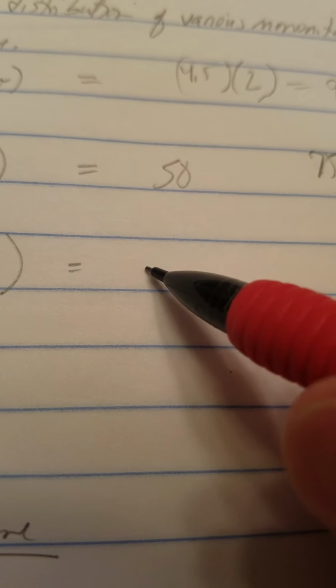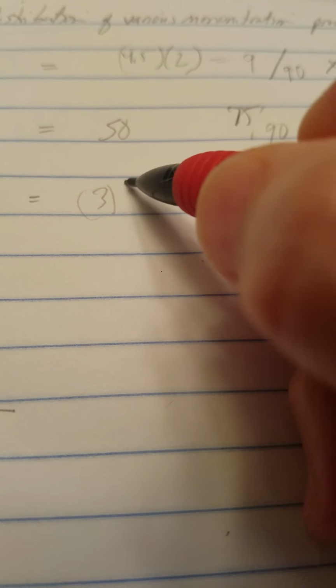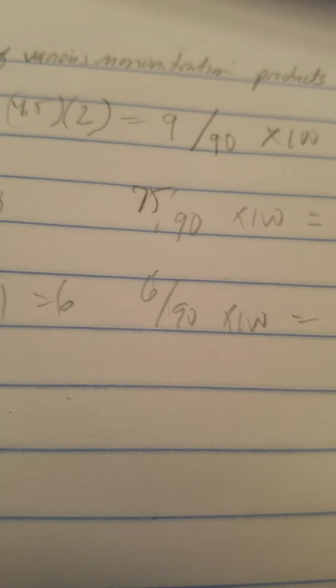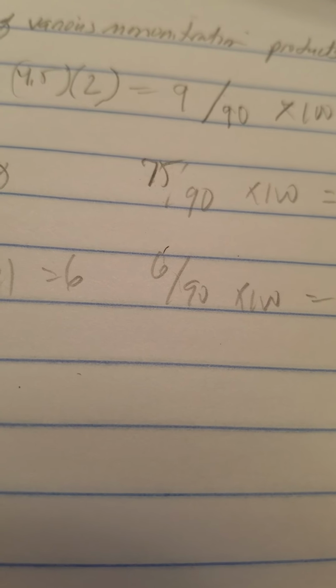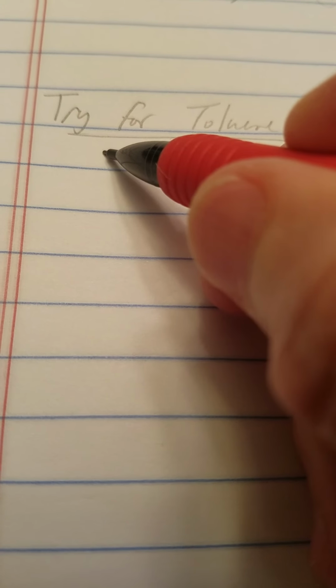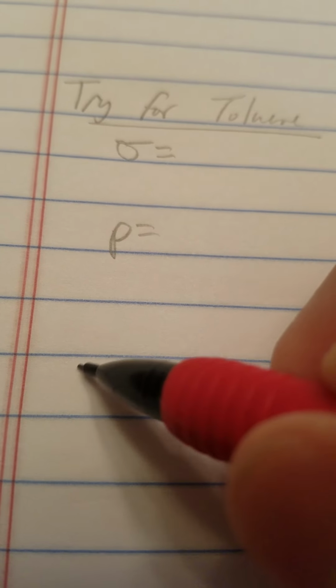And then for the meta, our meta position was 3 times 2, or 6. So 6 divided by our 90, then times 100, gives us 6.7. So only 6.7% would be in the meta position. So take a minute and see if you can do the same for toluene. Figure out what percentage of nitration products will be ortho, what will be para, and what will be meta.